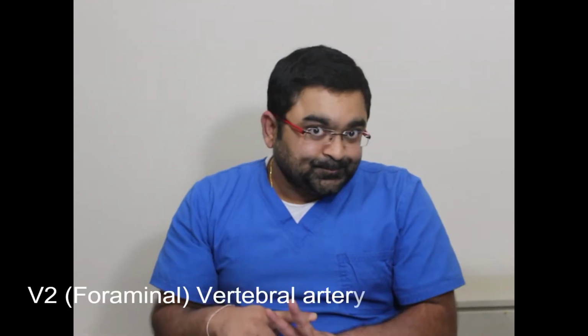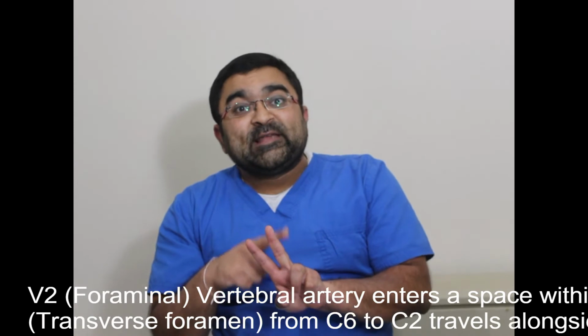Now V2 is a foraminal segment or a foraminal part of the vertebral artery, where it represents the part of the vertebral artery between C6 to C2, where it travels in the transverse process from C6 to C2 along with the vertebral veins and vertebral nerves.